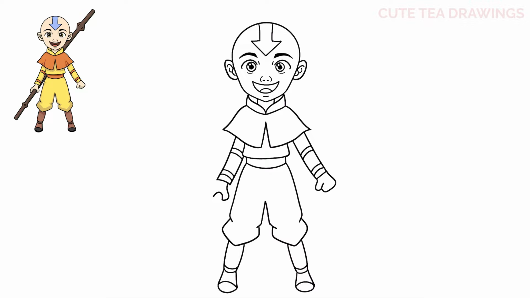And now before we finish off the other side of the hand, let's start drawing the staff. Let's draw 2 angled lines down and out, stopping about here. Now let's move back up to the sleeve and let's draw the other side of the hand by curving it down like this. Now let's continue drawing the staff.